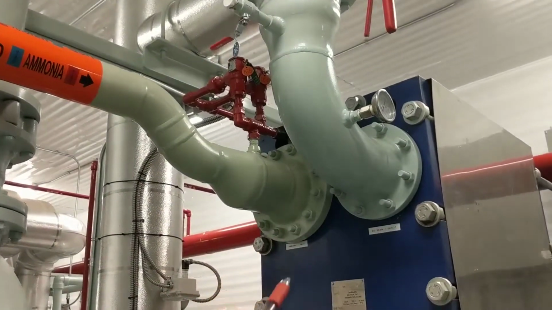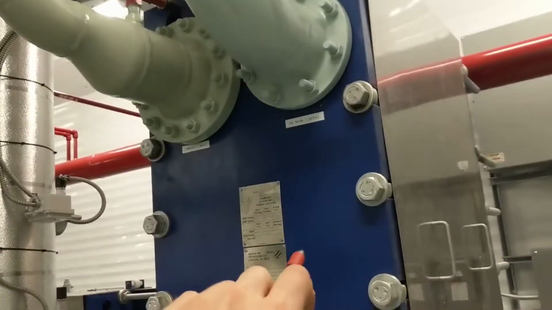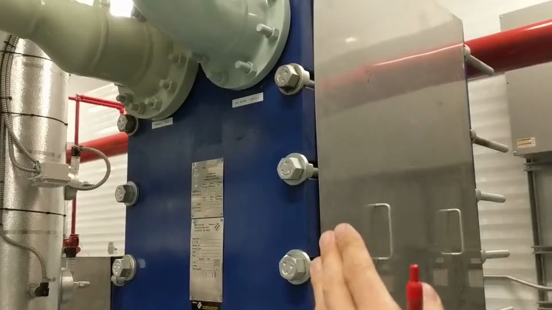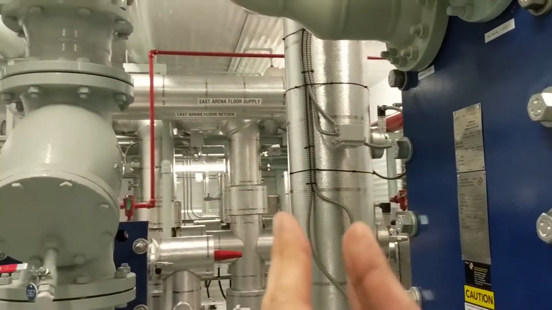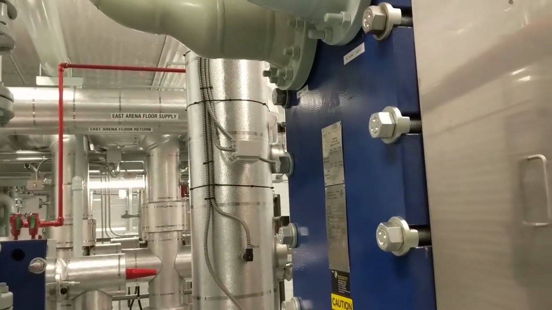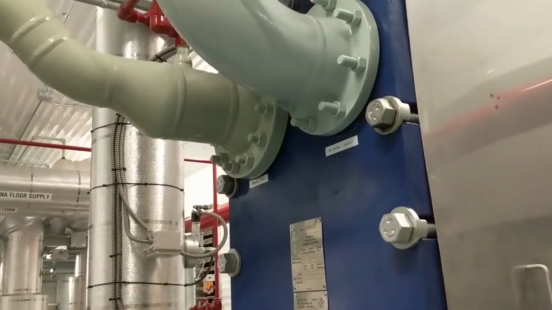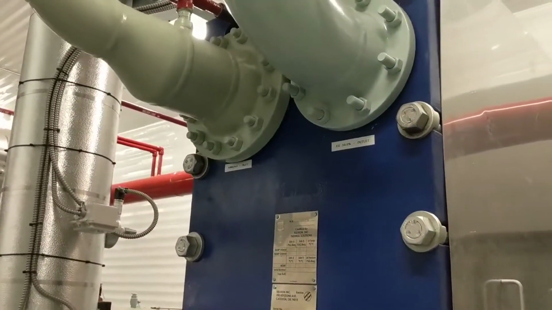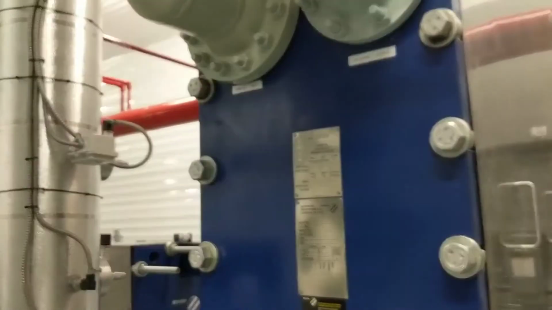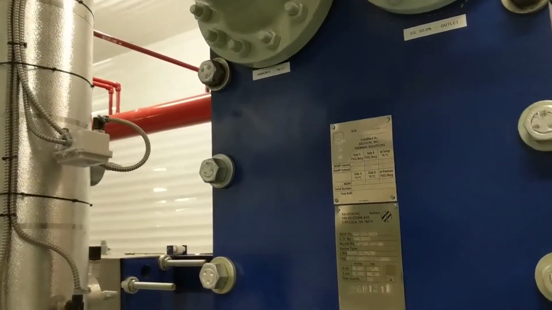So the ammonia is coming in to this heat exchanger. This heat exchanger is plate and frame, meaning it's got a whole series of plates, and in those plates we've got alternating ammonia and glycol for a very efficient heat transfer.